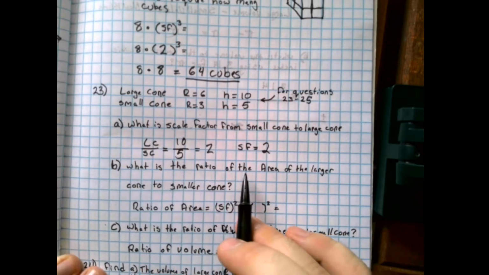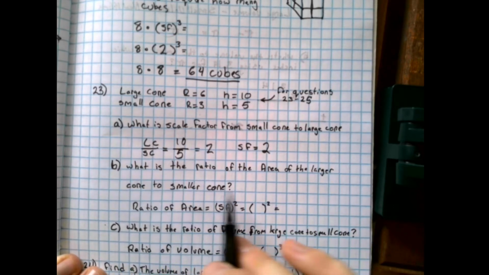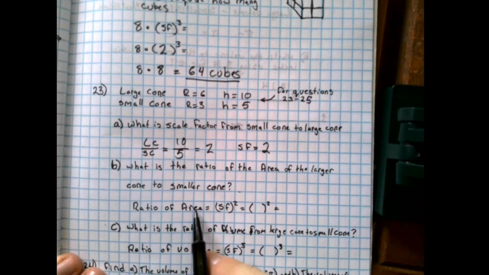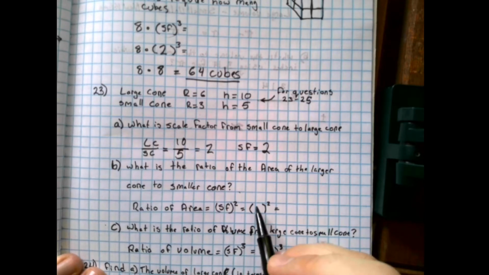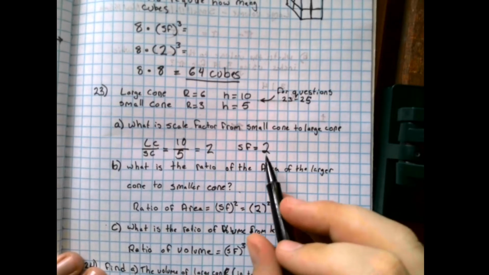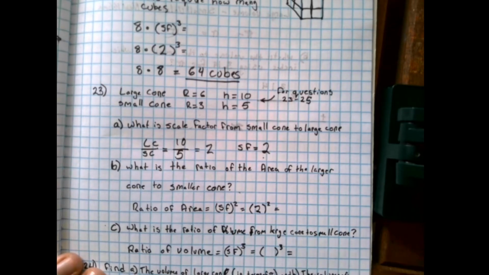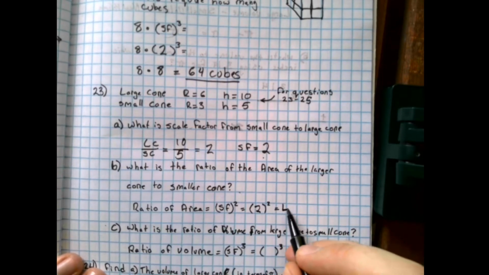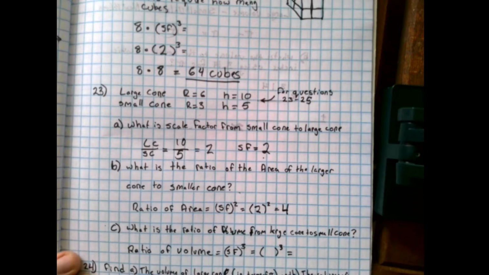What is the ratio of the area of the larger cone to the smaller cone? Well, the ratio of the areas is the scale factor squared. The scale factor was 2, we found that up here in part A, and 2 squared is 4. We're then asked, what is the ratio of the volume from the large cone to the small cone? Well, the ratio of the volume is the scale factor cubed. The scale factor that we found in part A was 2, so 2 to the power of 3 is 8.